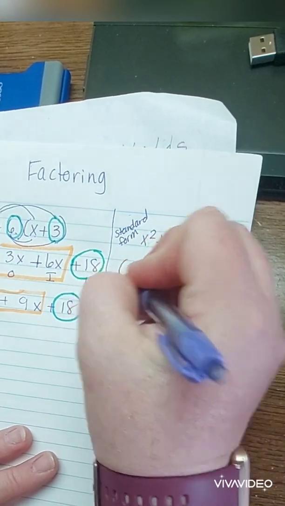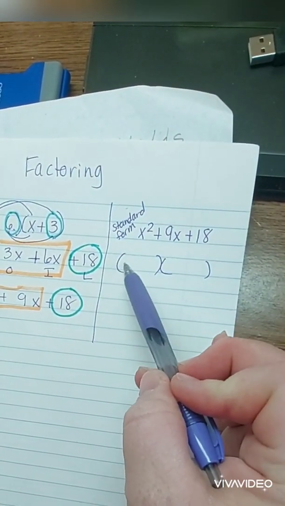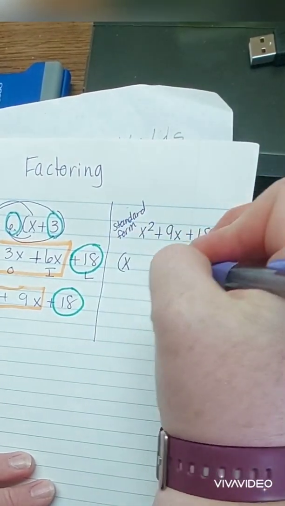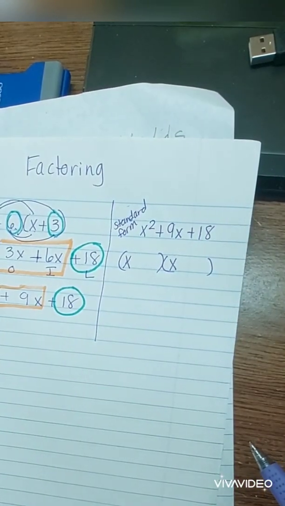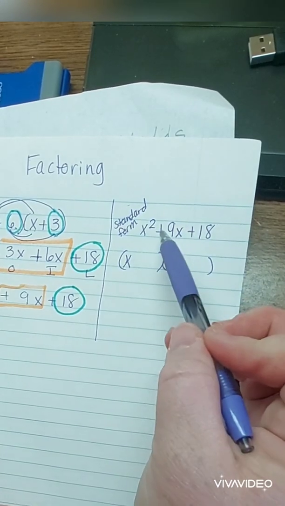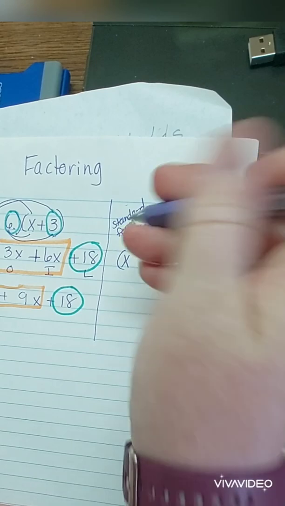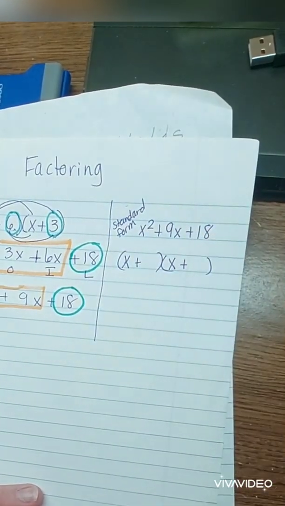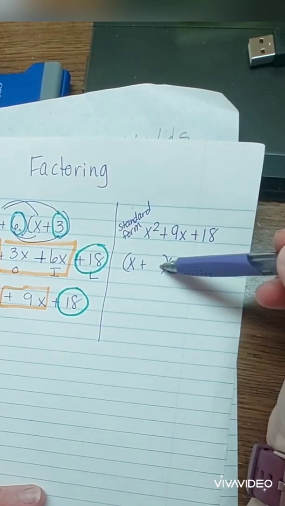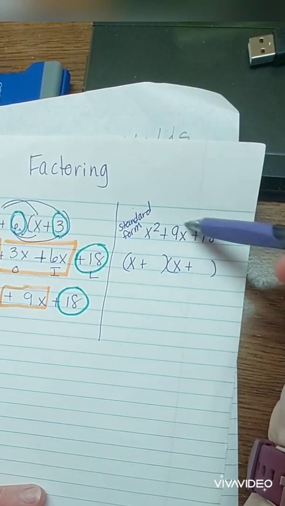Okay, so now what I want to do is come up with 2 parentheses. What needs to go in the first spot? What times what gives you x squared? Well, that's easy. And if this is positive, this is also positive, then both of these have to also be positive. And then remember, this number multiplies to give me 18, but needs to add up to give me 9.